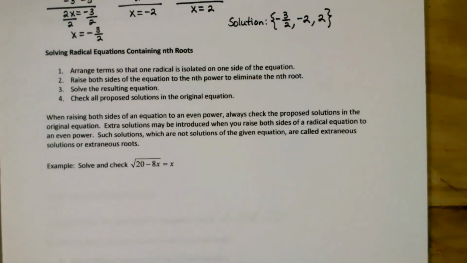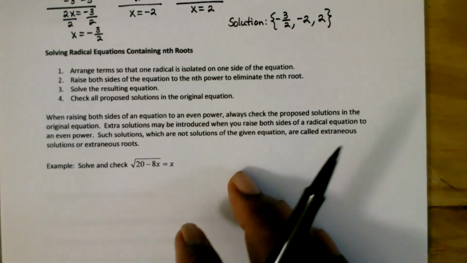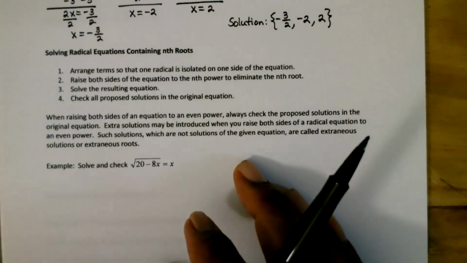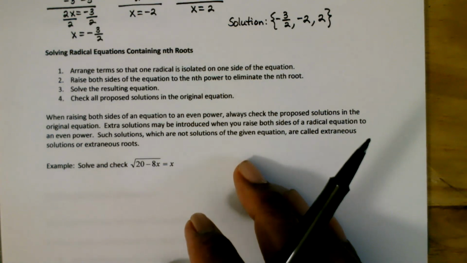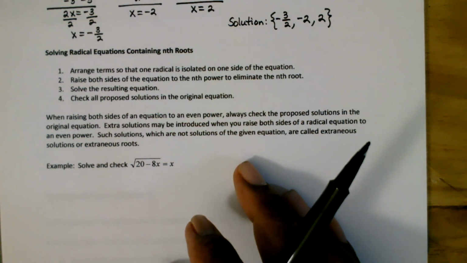Okay, but here's the procedure for more complicated radical equations containing nth roots. Number one, arrange the terms so that one radical is isolated on one side of the equation. Number two, raise both sides of the equation to the nth power to eliminate the nth root.